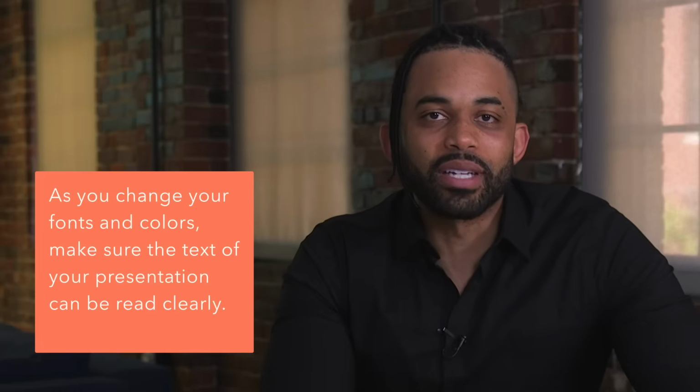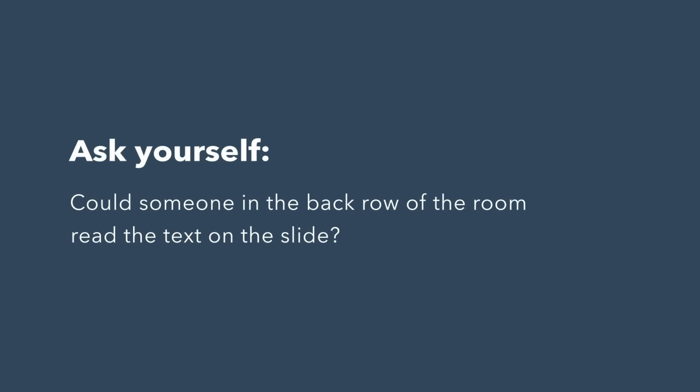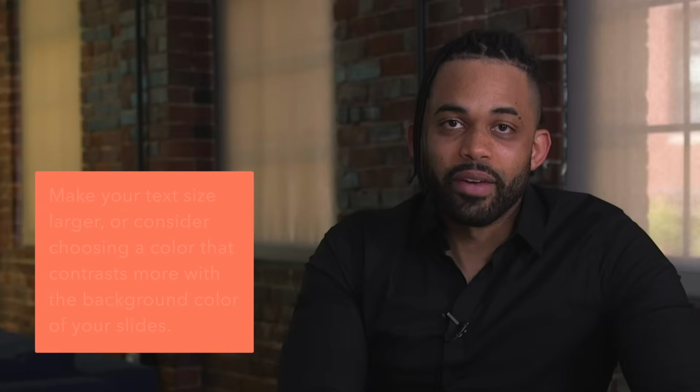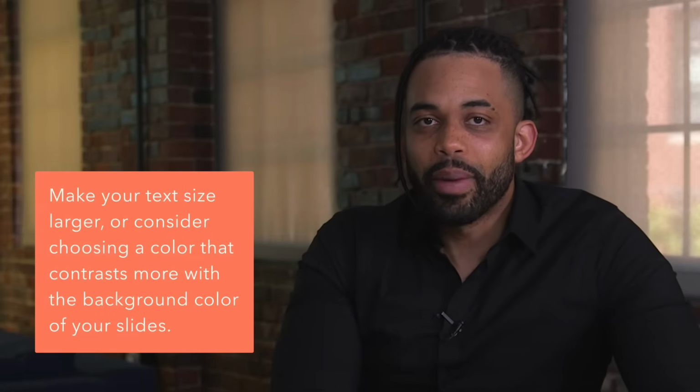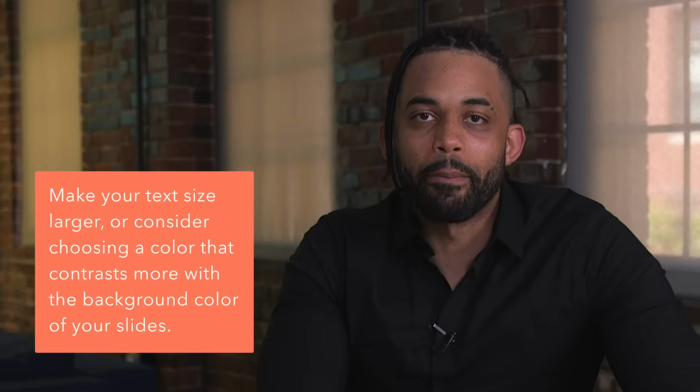As you change your fonts and colors, make sure the text of your presentation can be read clearly. Ask yourself, could someone in the back row of the room read the text on the slide? If the answer is probably not, make your text size larger, or consider choosing a color that contrasts more with the background color of your slides. If you're using a pre-made template, the text sizes and colors should already be legible.